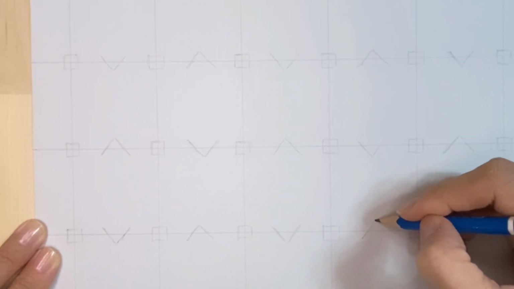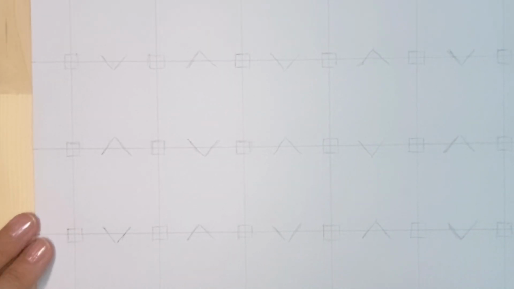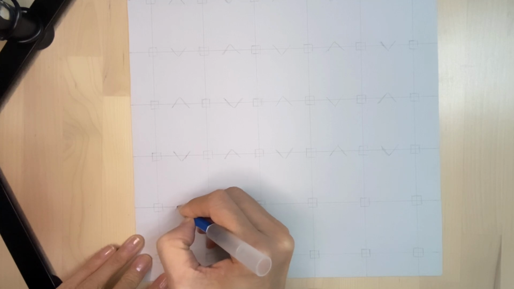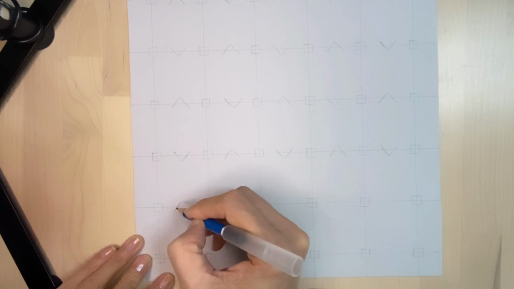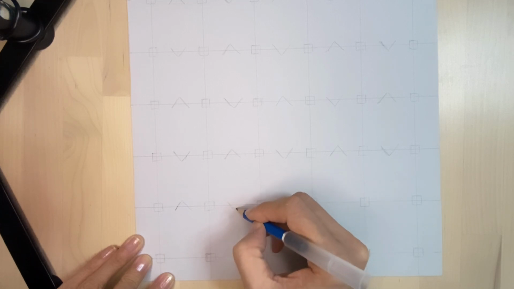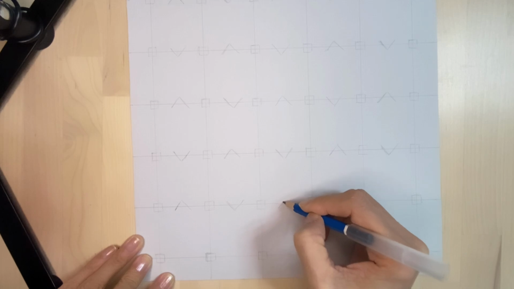So upside down V, V, alternating, and a set of V shapes are facing each other, either pointing inside the square or pointing toward the outside of the square. So there are a few different ways to look at this shape.